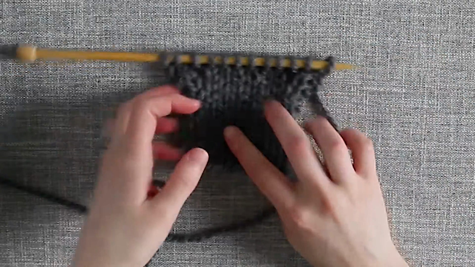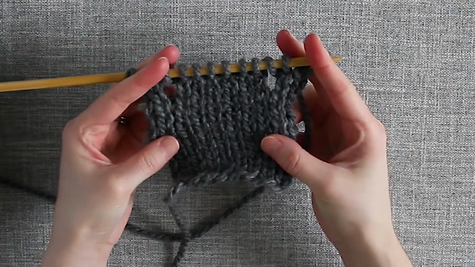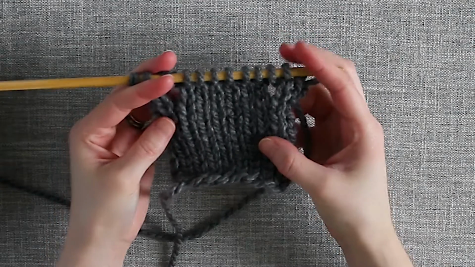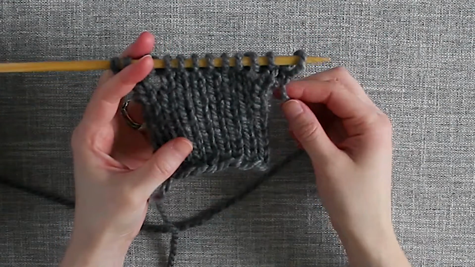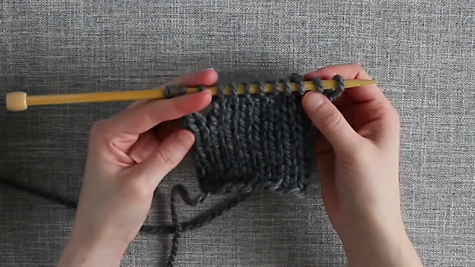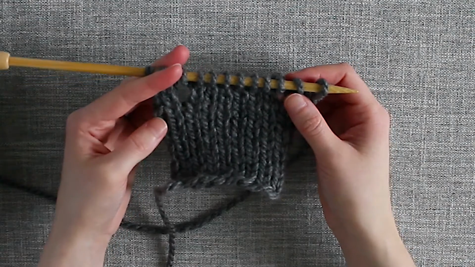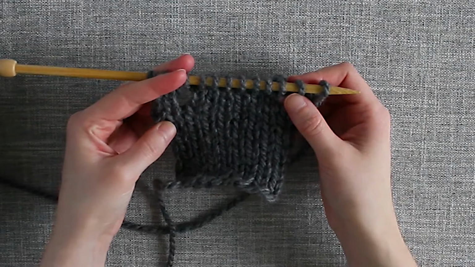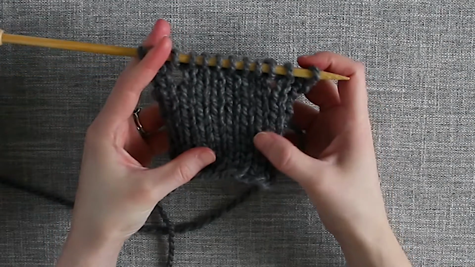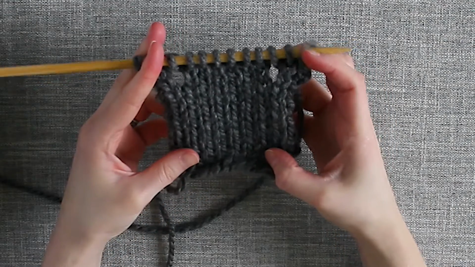You can see from the fabric that the yarn over creates a hole. This is perfect if you're trying to create eyelets or some sort of decorative look with these holes. However, many times you do not want to use a yarn over for your increase because you do not want your increases to be this visible. You also typically do not want gaps in your fabric. So that's the yarn over.